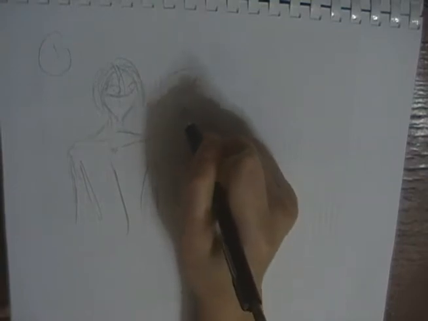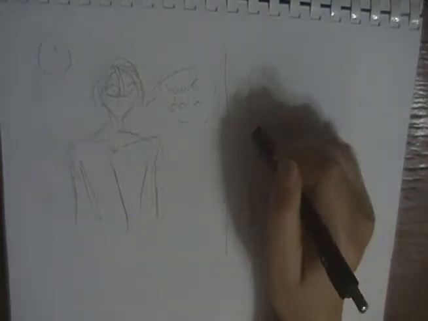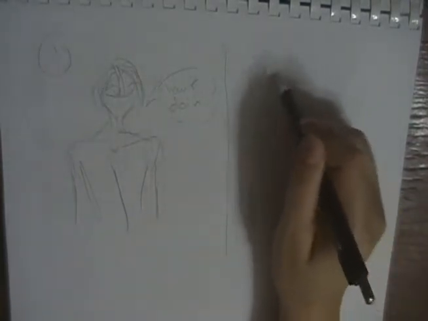Then we go to the next panel and someone answers him like this. Let's make it a girl this time. It's really quick and fast. She says, "I am doing fine."